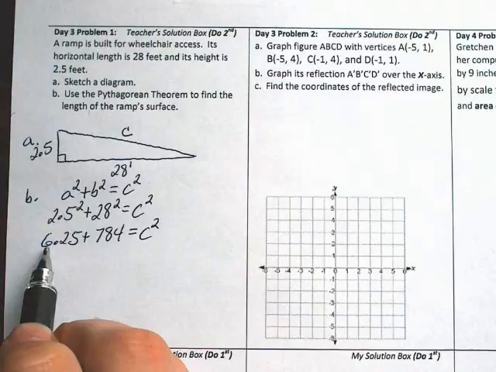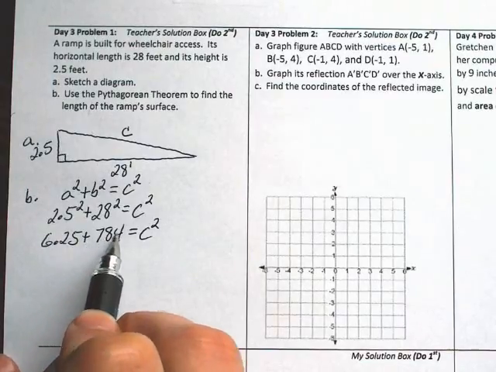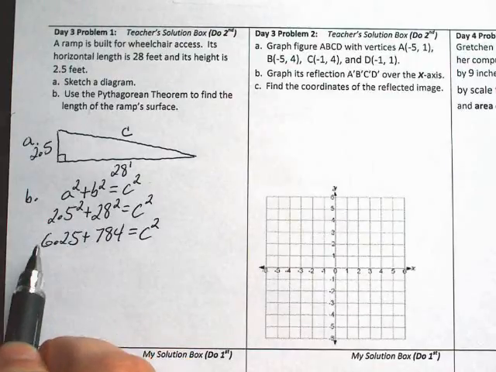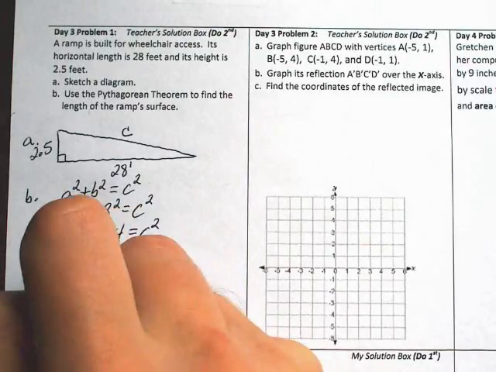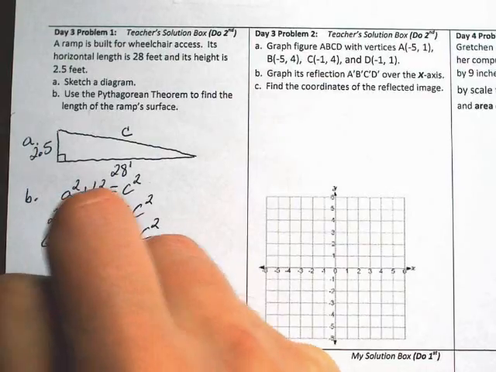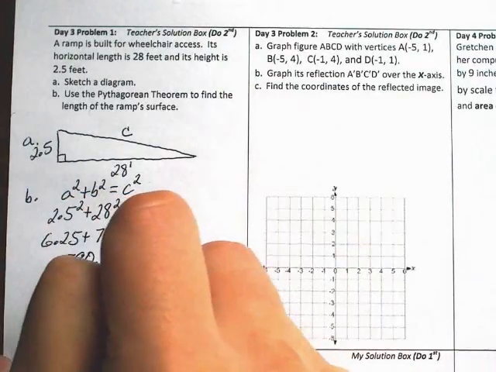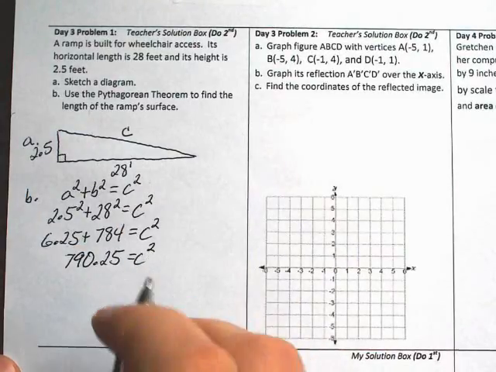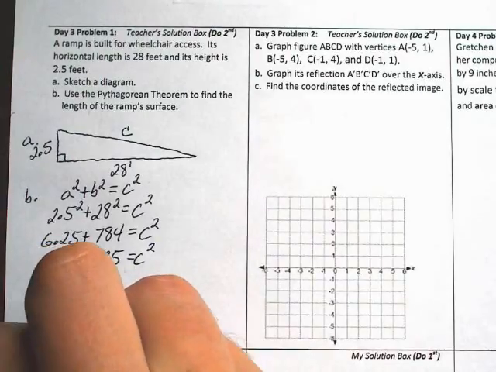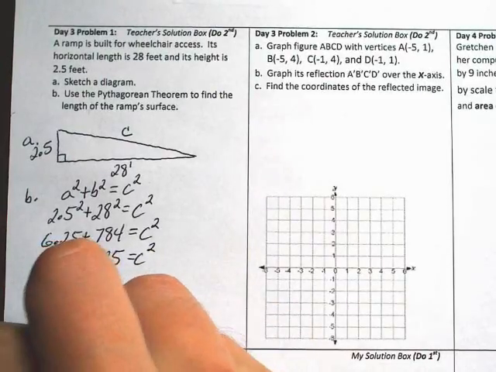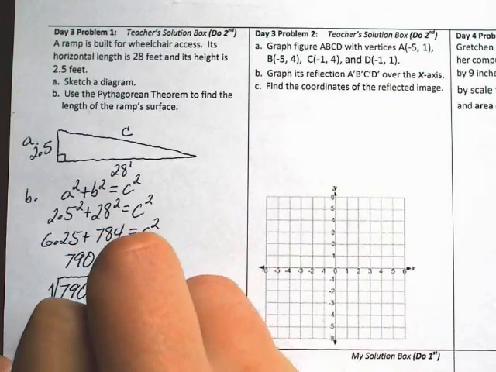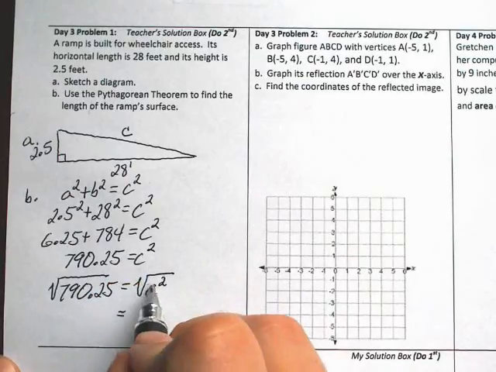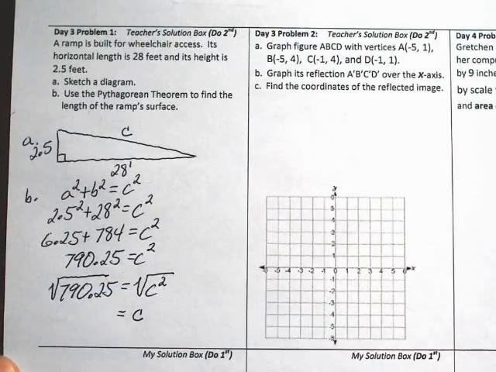Now adding together 6.25 plus 784. 784 plus 6 is 790, and then the extra 0.25. This is 790.25. To remove an exponent of 2 requires the use of square root. So square root of 790.25 is equal to the square root of c squared. The square root of c squared is c.